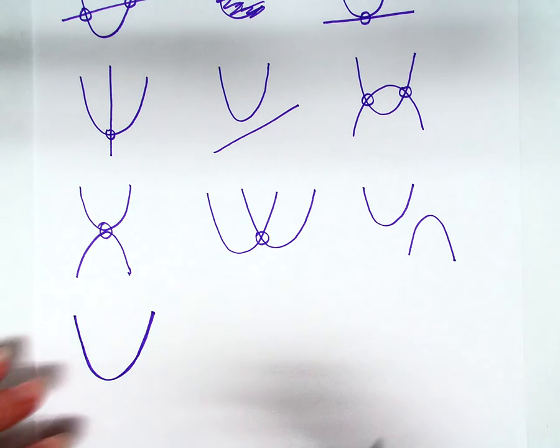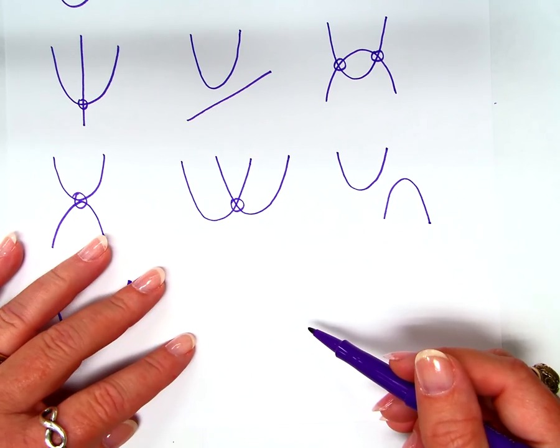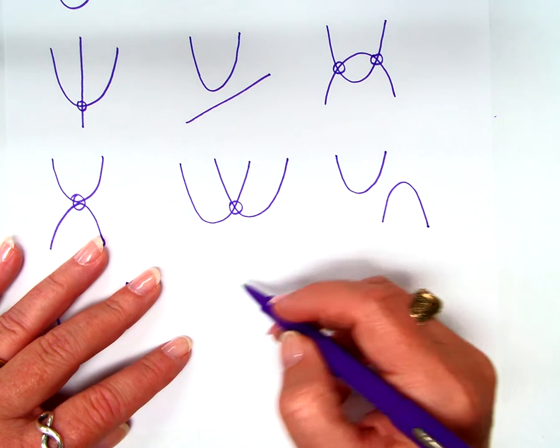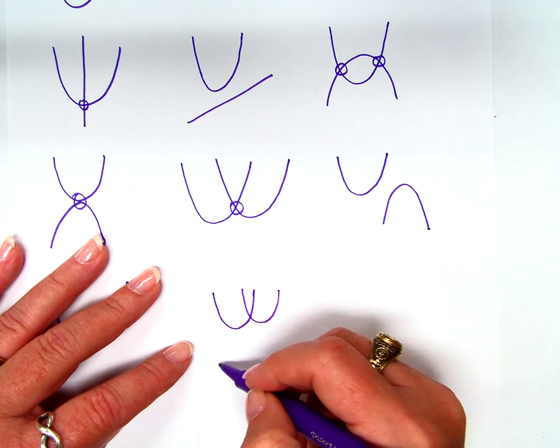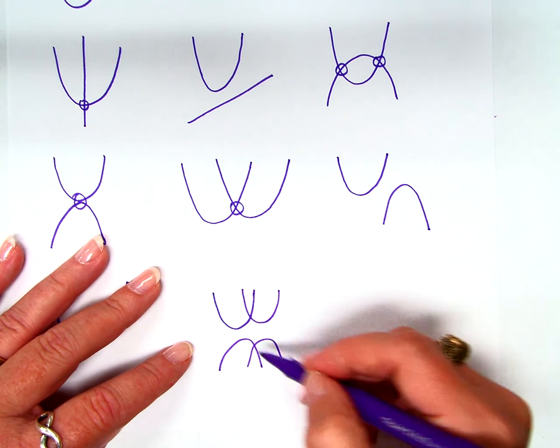Now, this is just a quick commercial break because it doesn't relate to what we're doing today, but it's something he said, so I want to make sure that you understand something. Okay? He said, what if we have one that opened up, 2 that opened up, and 2 that opened down? Like that? How many solutions does this have?